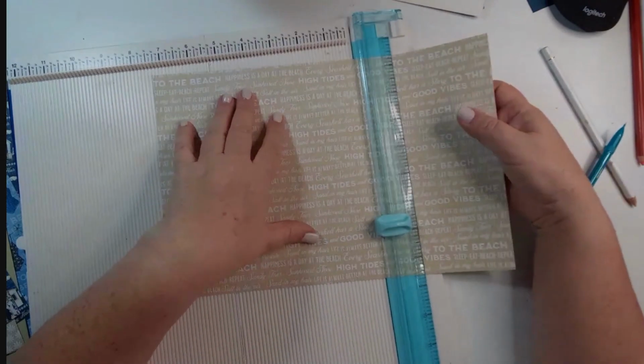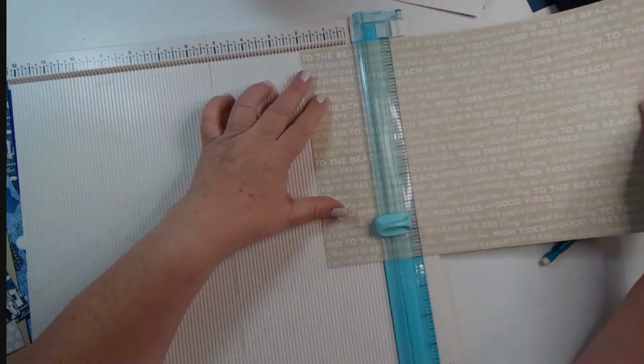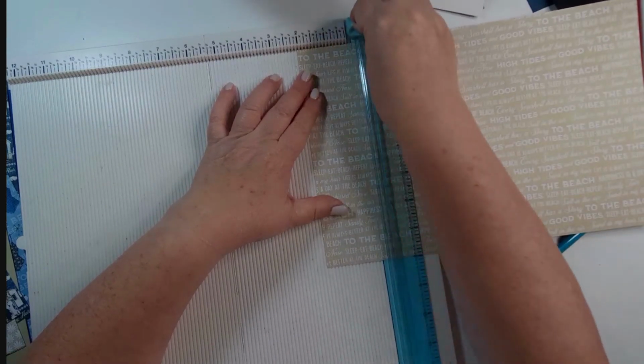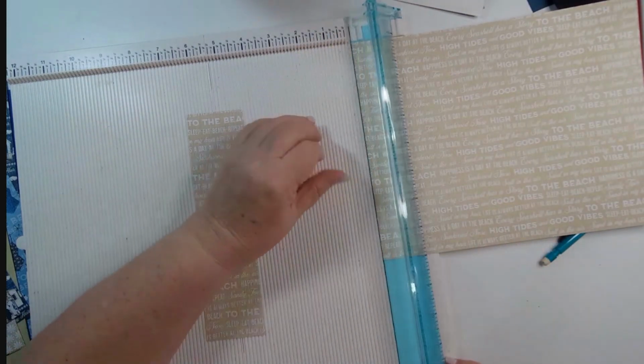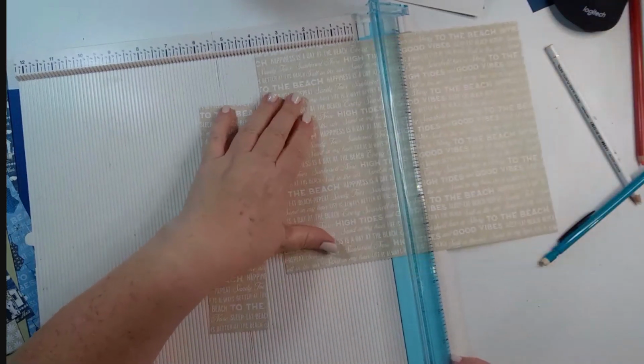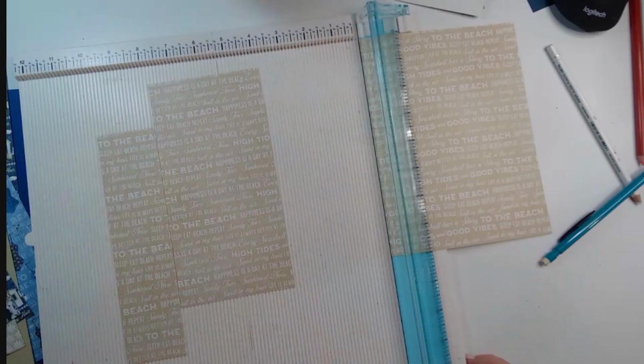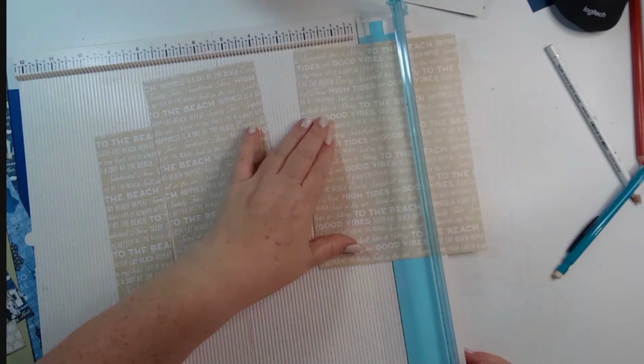We'll do B13-1, which is 2x8. So let's cut this 2 inches. D5 is 4 inches. And C2 is 2.5.